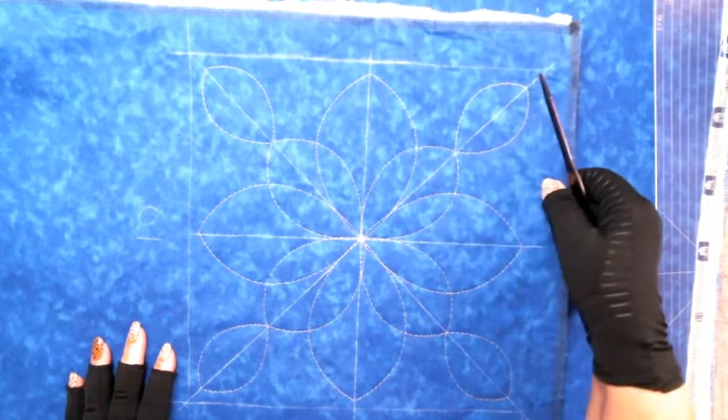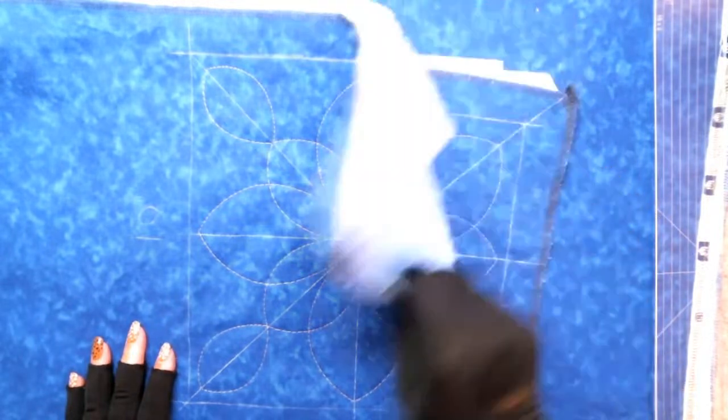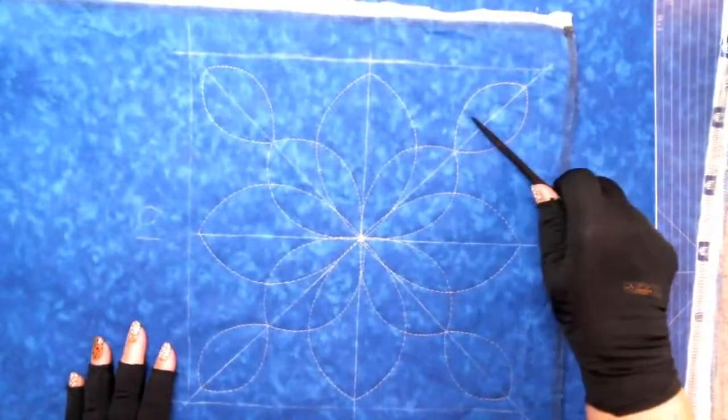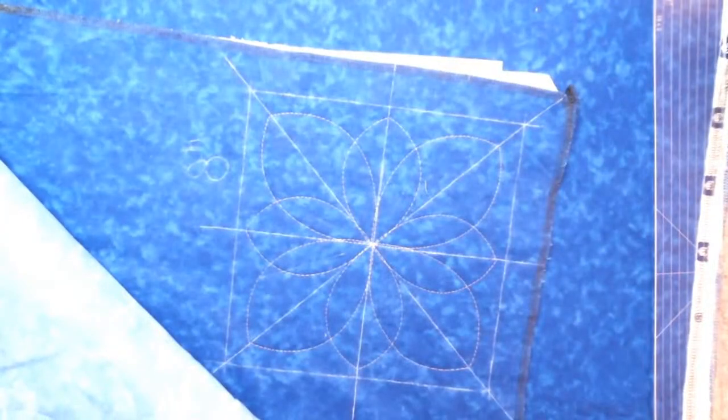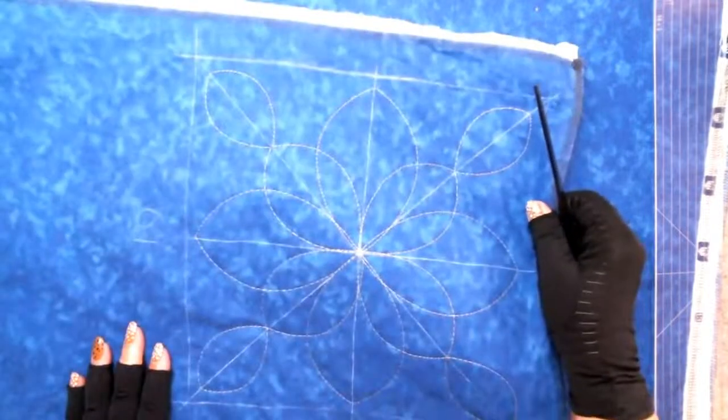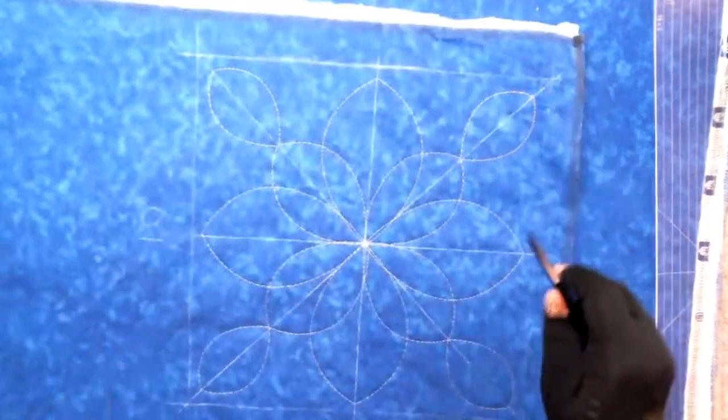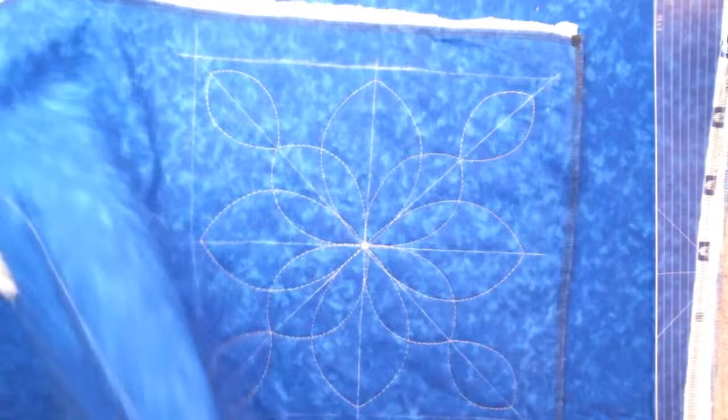So 2 templates, different sizes on the corners, 1 template on the corner. I feel like an eye doctor. 1, 2, 1, 2. There we go.